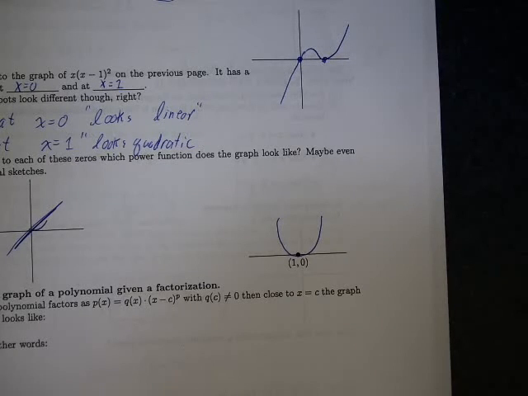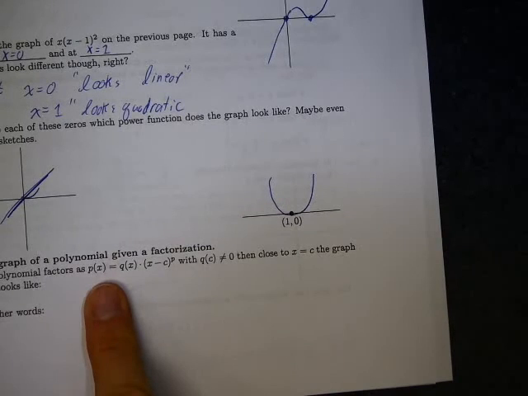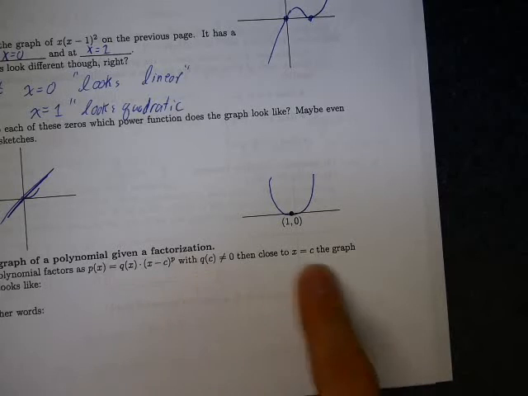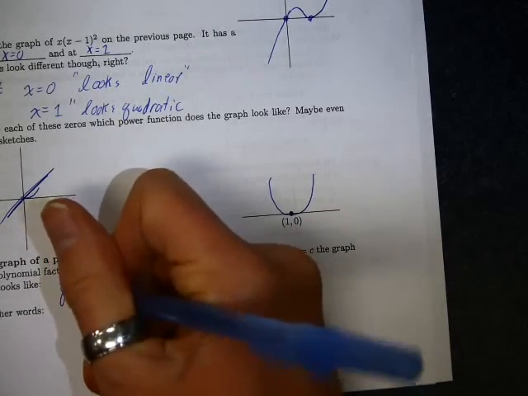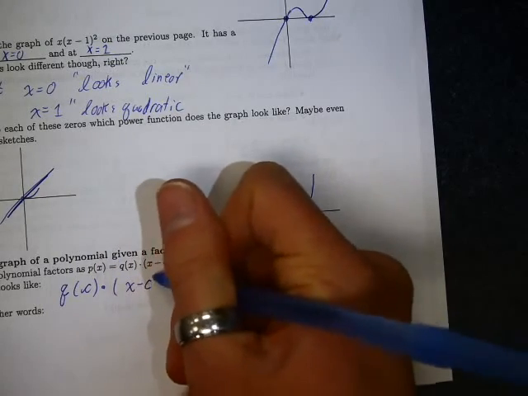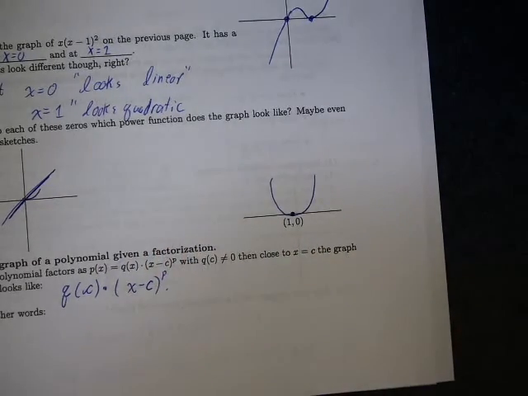And I assert that we could have actually known that beforehand just by looking at the polynomial, because of the following fact. If I give you a polynomial and it happens to factor, so if p of x factors as some other polynomial q of x times x minus c to the p, with q of c not equal to 0, then close to x equals c, the graph of p of x will look like q of c times x minus c to the p. That looks abstract, but let me put in words what this says.